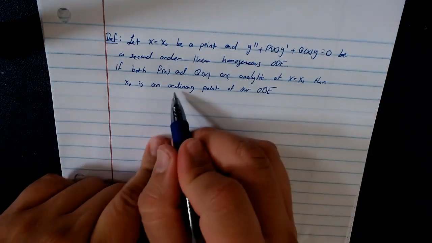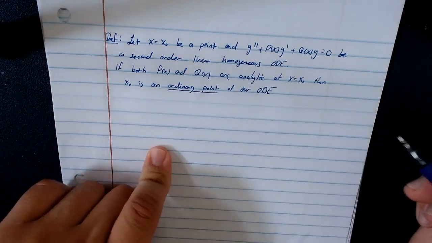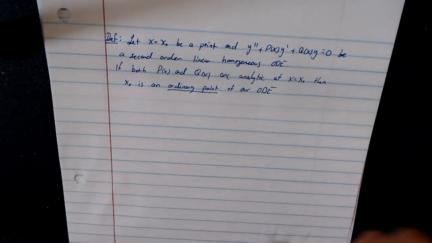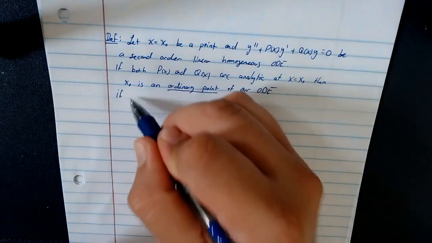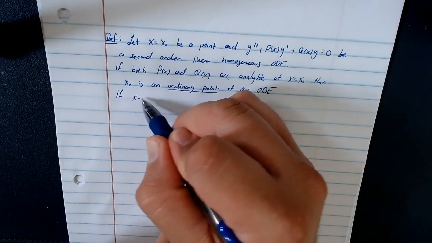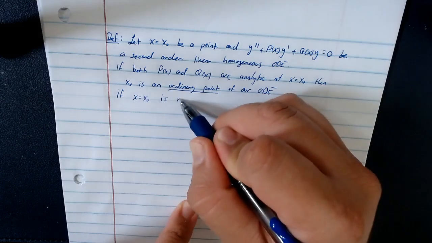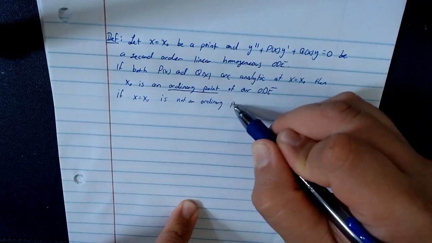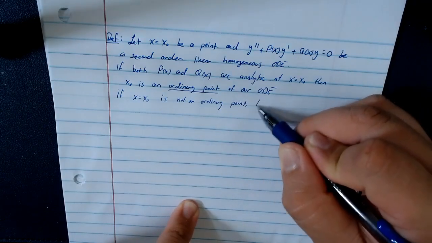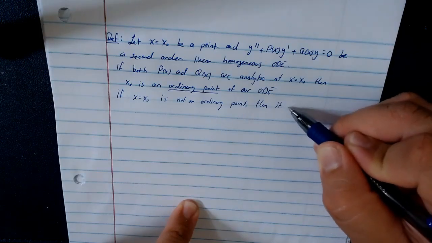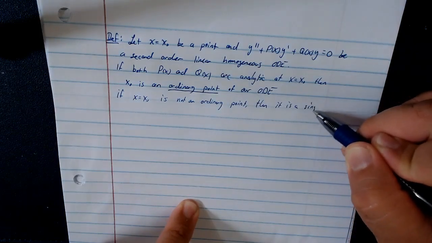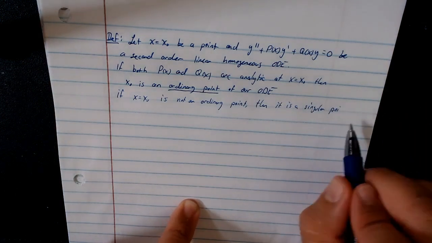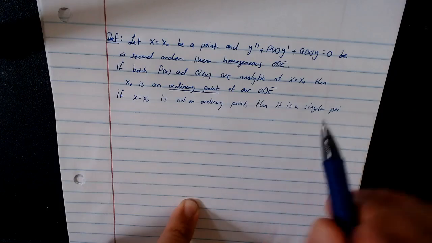All right, but what if either p or q are not analytic? Well, then you don't have an ordinary point, and the opposite of an ordinary point is called a singular point. If x equal x naught is not an ordinary point, then it is a singular point. Now, there are actually different categories of singular point. We'll talk about that later. For now, it's just ordinary versus singular.